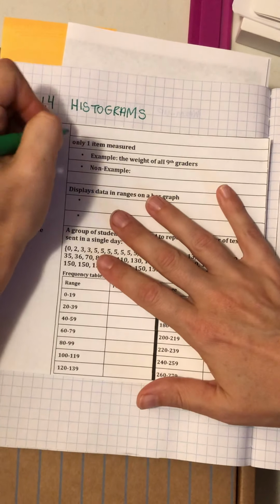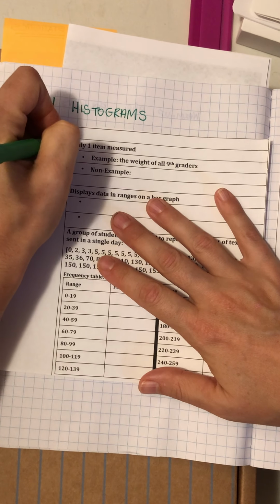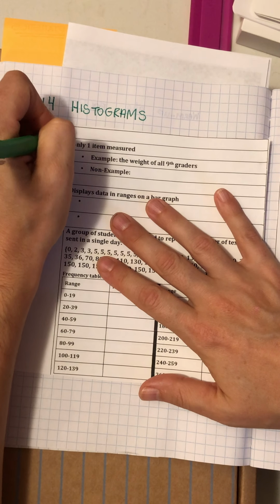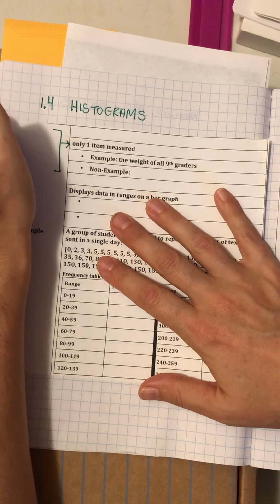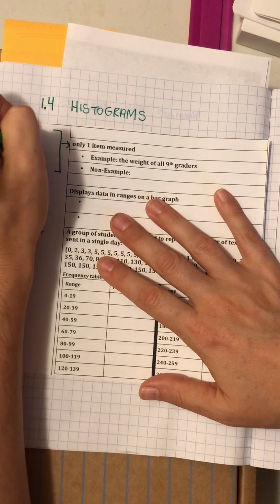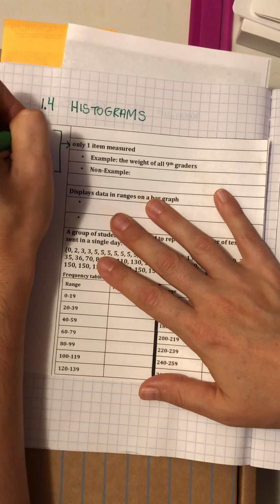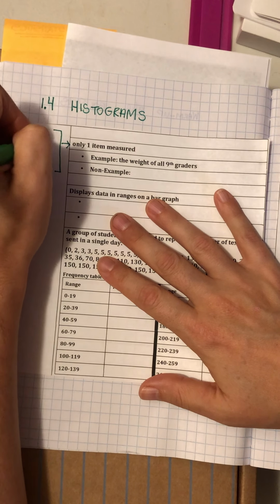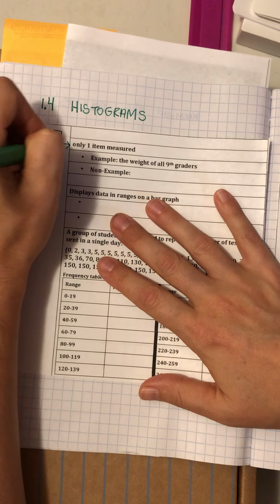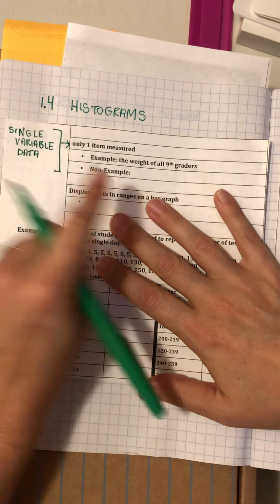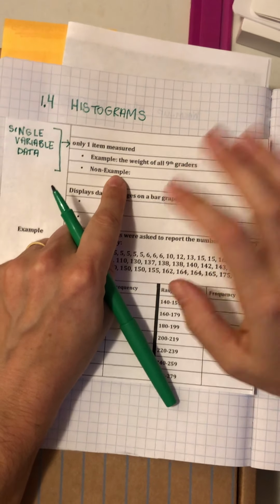So for this one, only one item is measured, okay? And another fancier way to say this, which is really what this whole unit is about, is single variable data. So an example of this would be like the weight of all ninth graders.